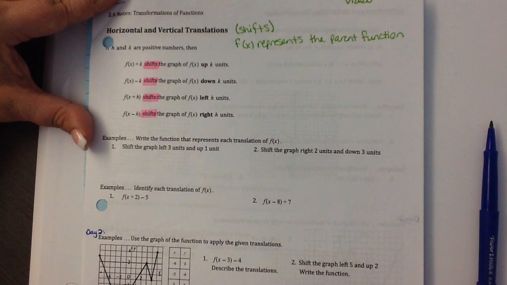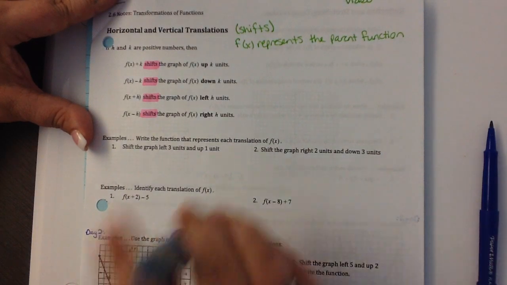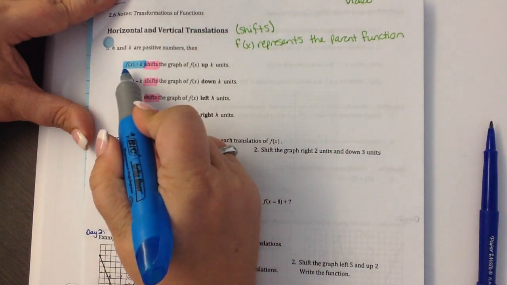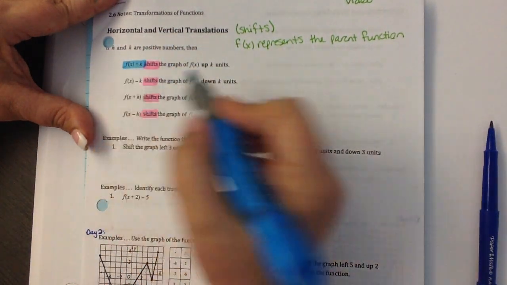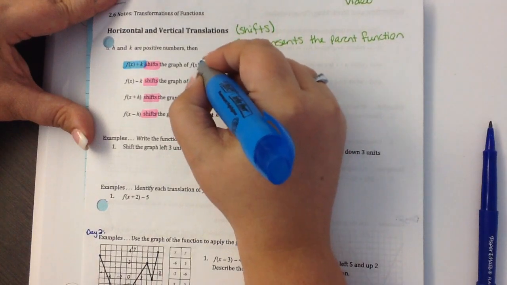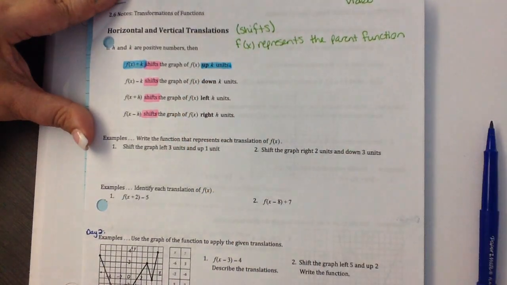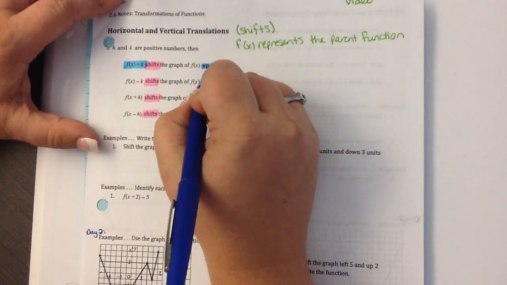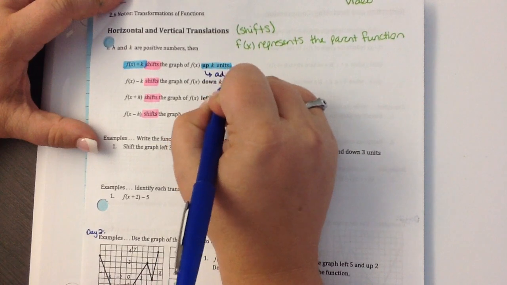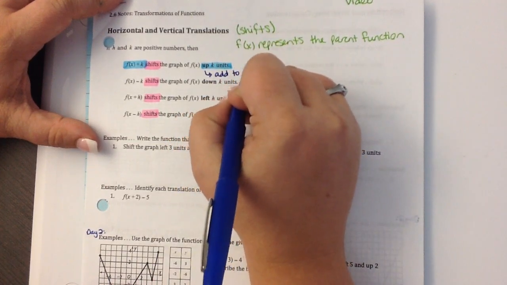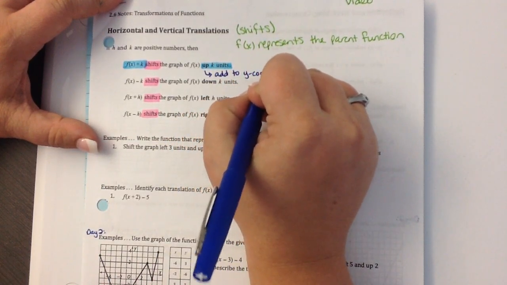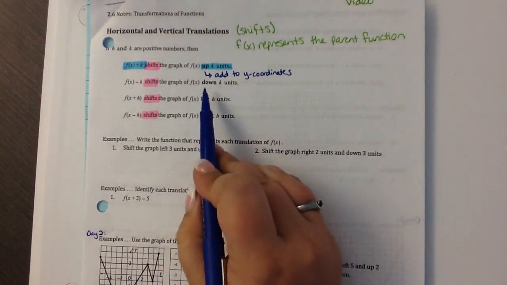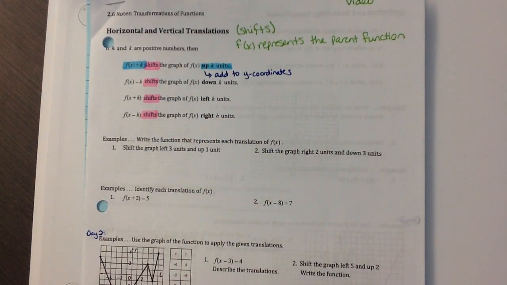So our first thing is f of x plus k. So you'll have some function, and then after that you'll have a k value. That is going to move your function up k units. Okay? What we're going to do here is we will be adding this to our y coordinates, because up and down are y directions.